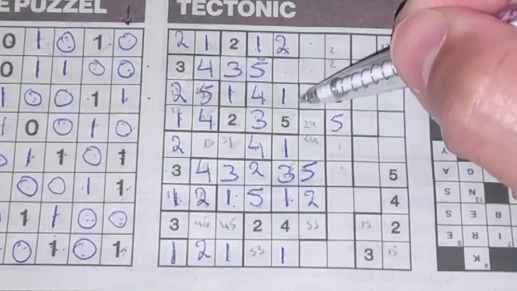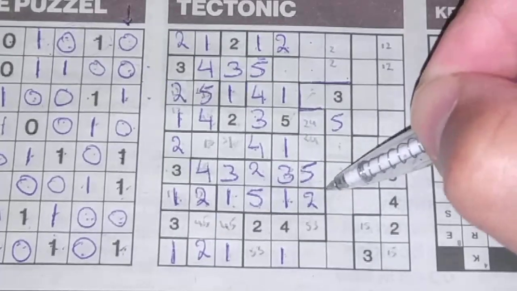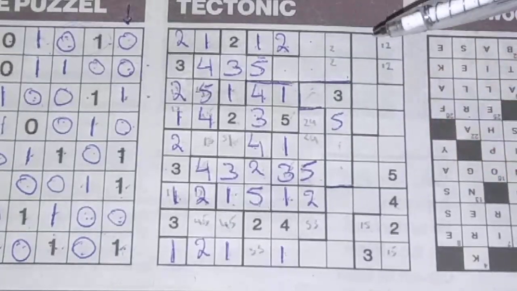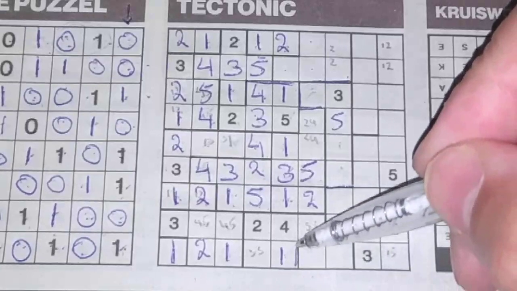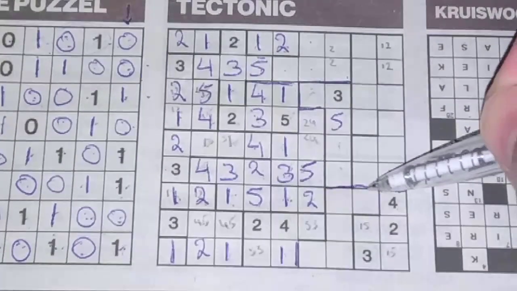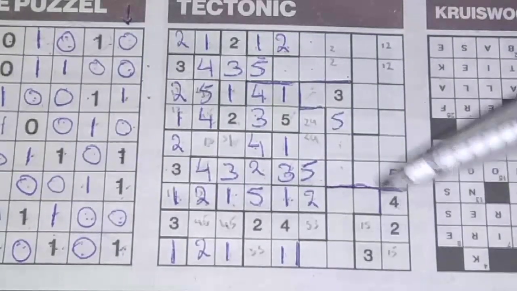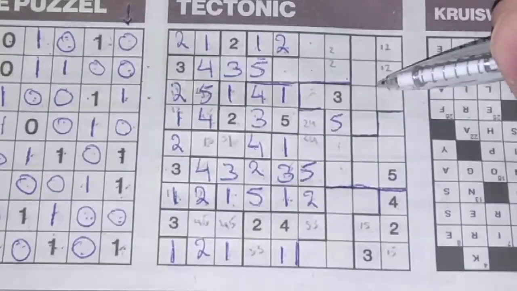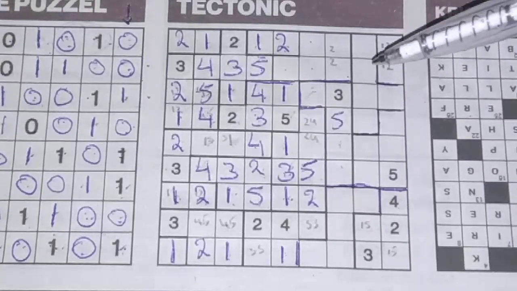I think the lining should be thicker. Okay. The lining should be a little bit thicker. So publisher, if you see this, could you please make the lining thicker? Alright.